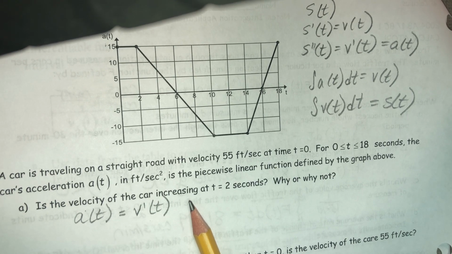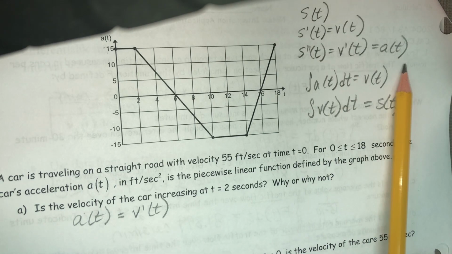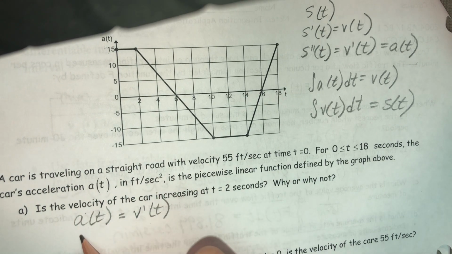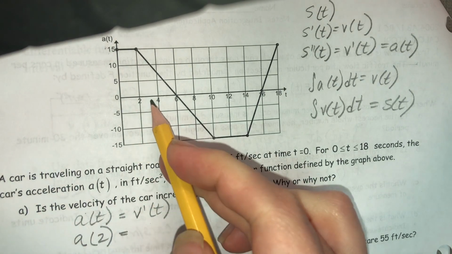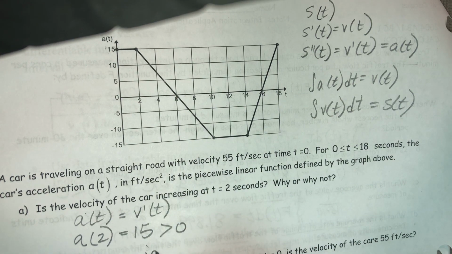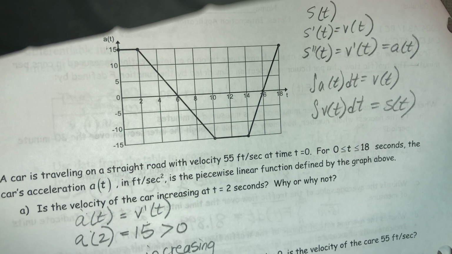So the derivative of the velocity is equal to the acceleration. So we just need to figure out whether this is positive or negative. A of 2. What is A of 2? 15. Well, that's positive, so that means it's increasing. Think about your increasing note card. The derivative is positive, it's increasing. Derivative of velocity is acceleration. So you just need the sign of the acceleration.